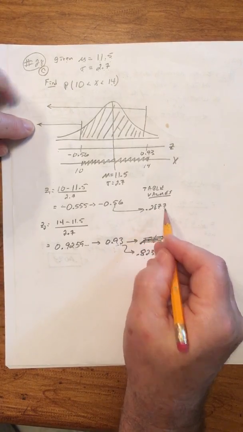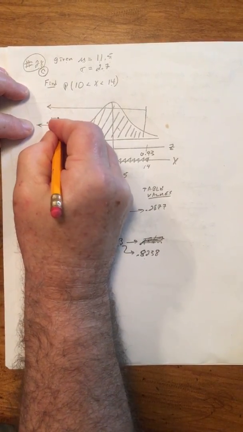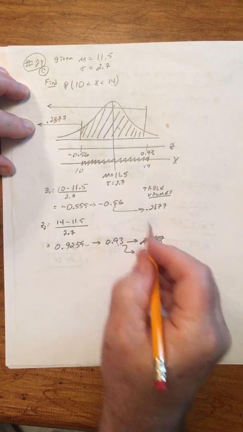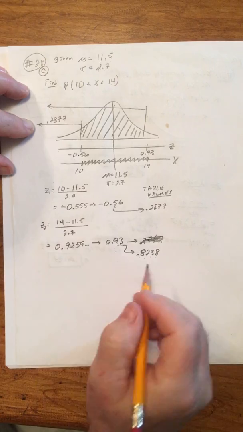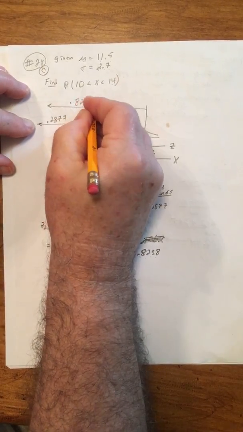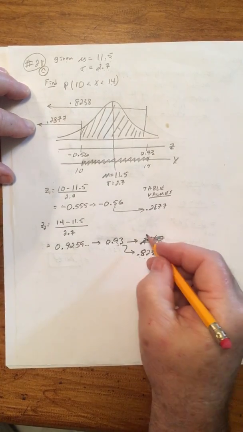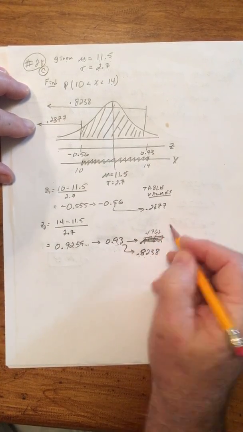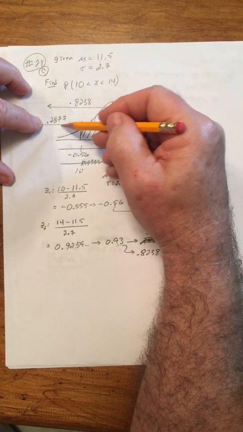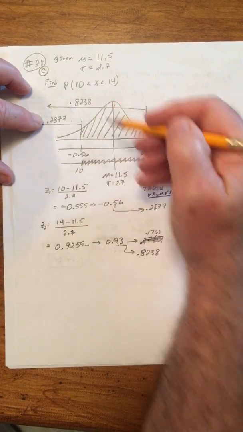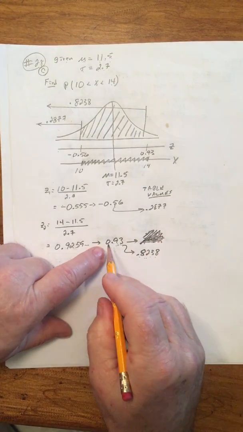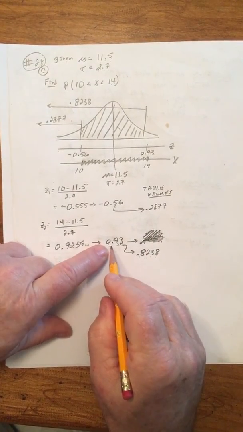So 0.2877, and then 0.8238 is on the line for the 14, the arrow. You see how I noticed my error? This is 0.1762. There's no way this large region could only be 17 if this small region was 28. So I found there was an error. So I went back to check myself, and I found that I used the wrong sign here. This should have been positive.